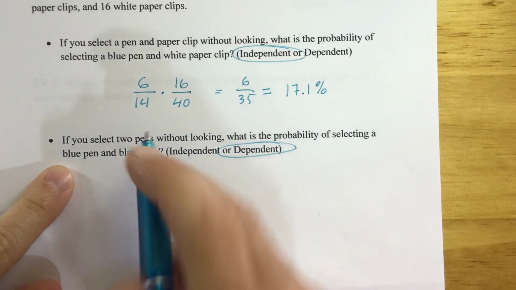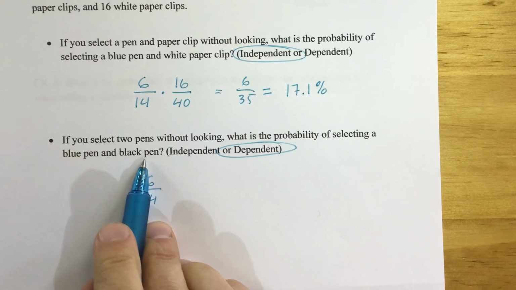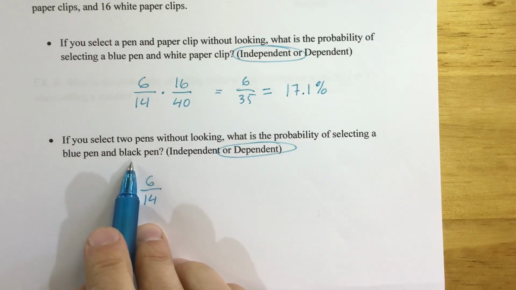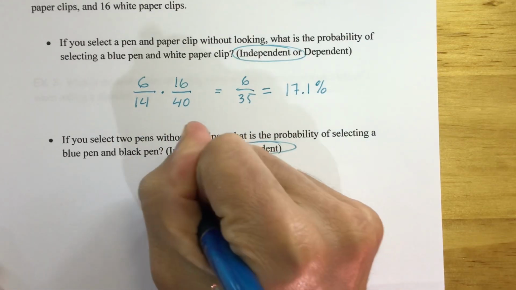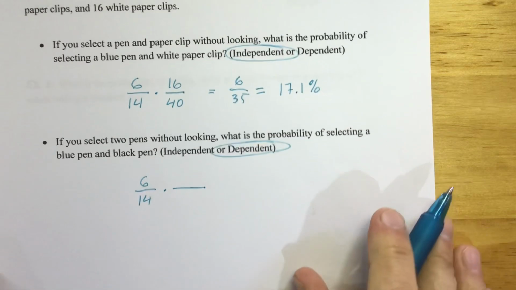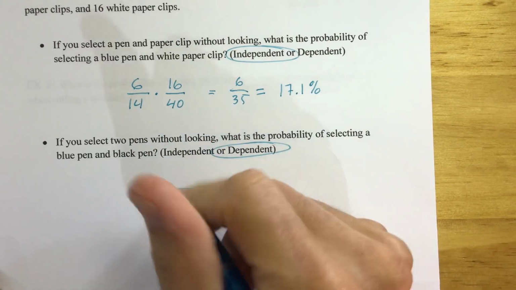We're going to select a blue pen, 6 out of 14. And we're not going to look at paper clips. We're going to draw another pen. Okay, so if we reach in, we don't care about the paper clips at all anymore. We reach in, we pull out a pen, and it's a blue pen. We set that one on the table. It's there. That means that when you go back to the drawer to pull out another pen, you don't have 14 pens in there anymore. You've only got 13. Okay?